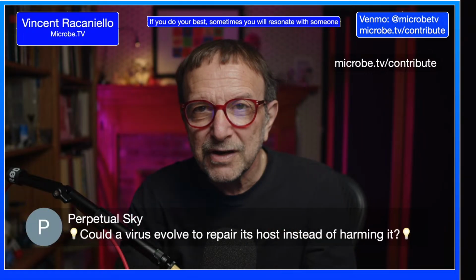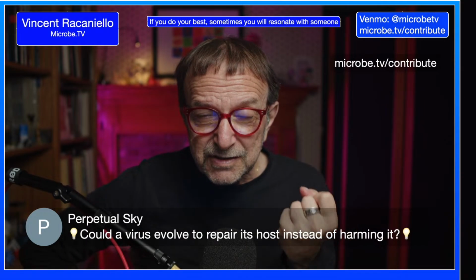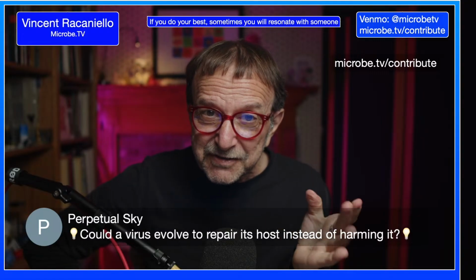Perpetual Sky wants to know if a virus could evolve to repair its host instead of harming it. So there are viruses that do not harm their hosts. They cause asymptomatic infections. But here's the thing. Viruses are parasites, right? They get into cells and they take something from the cell. So that's harming the cell, even though it's an asymptomatic infection. So we all have these polyomaviruses in us that reproduce all the time. And they don't seem to cause any problems unless you're immunosuppressed.